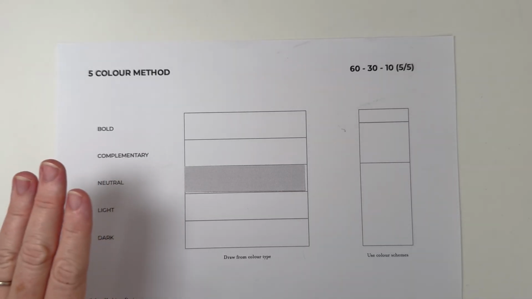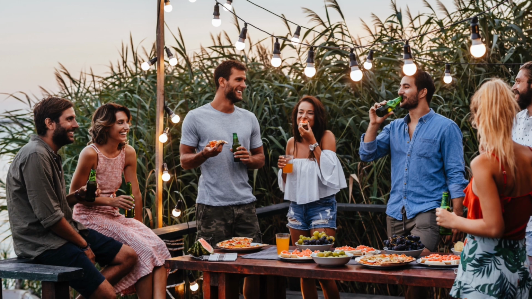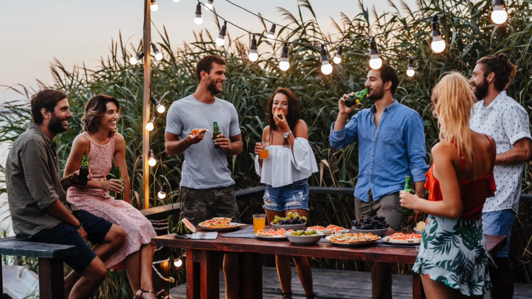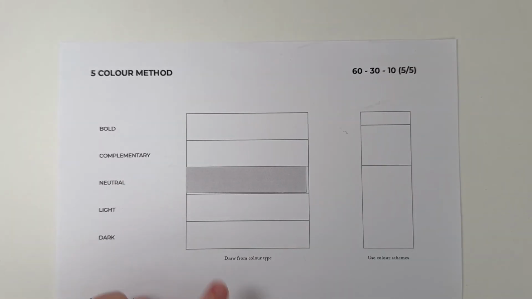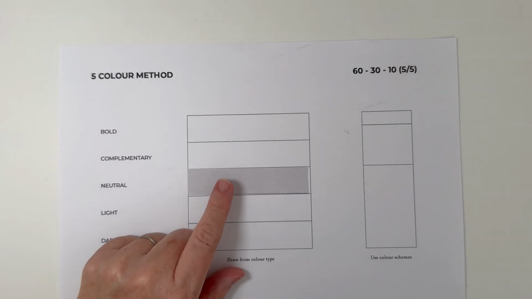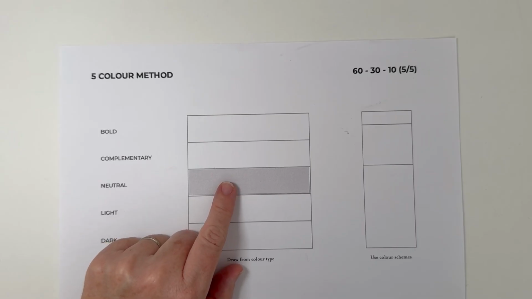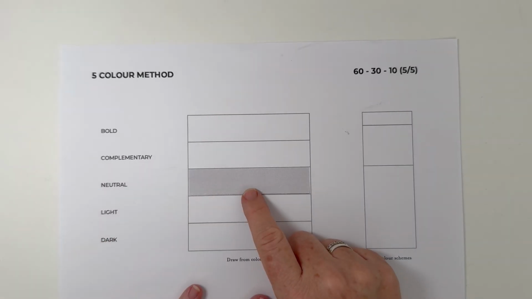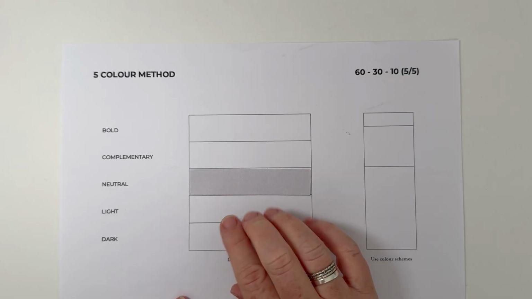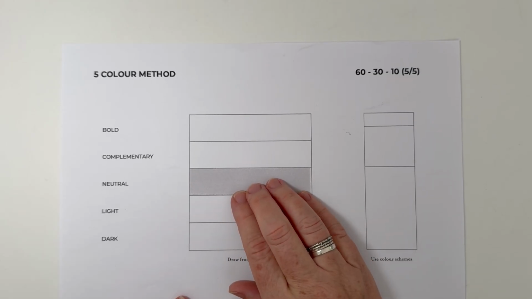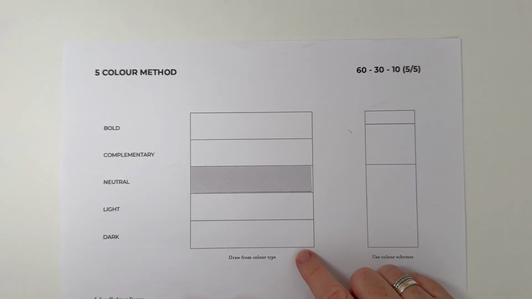So today's problem that we're solving is what is he going to wear to a summer party, maybe around the pool or at the beach. What he definitely has in his wardrobe is a pair of pants that are this sandy color. I am going to place that on my neutral box. I think it makes for a nice neutral in this color combination.